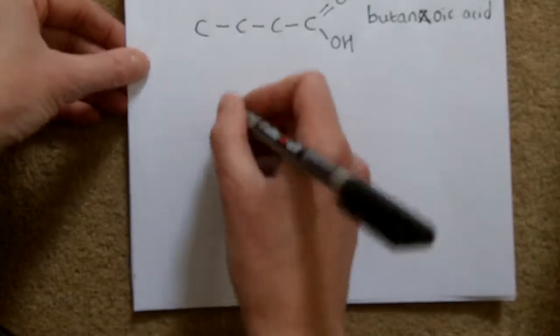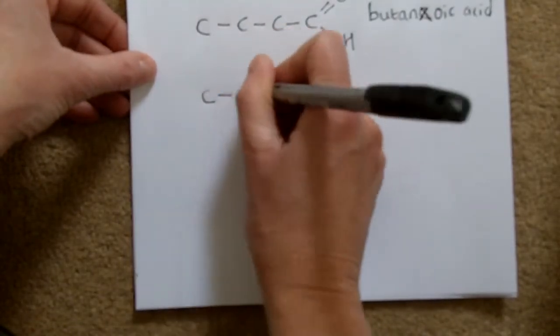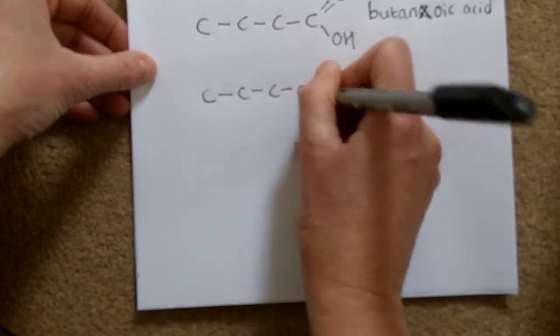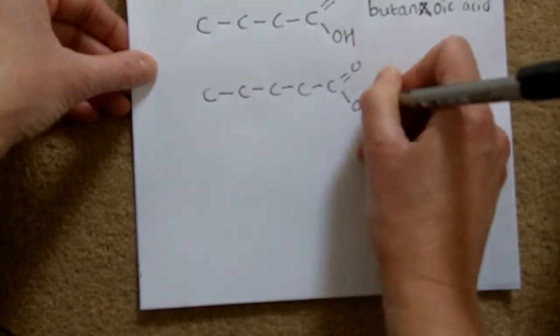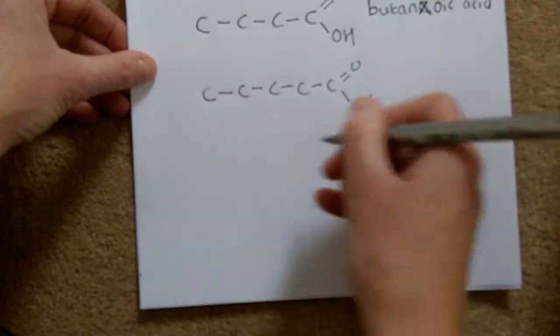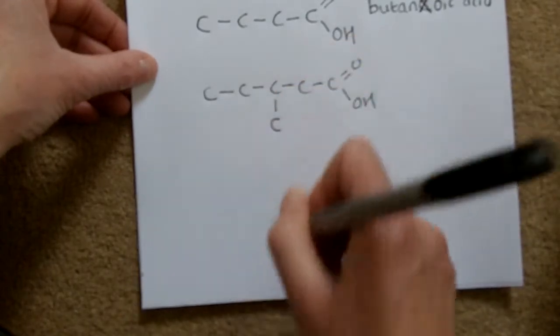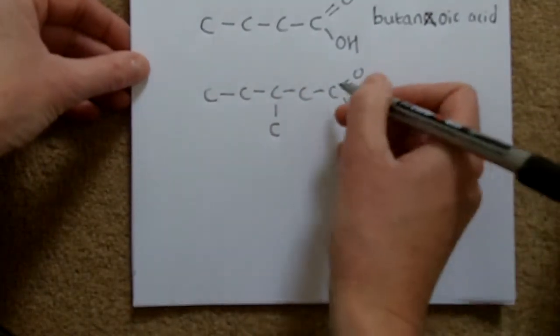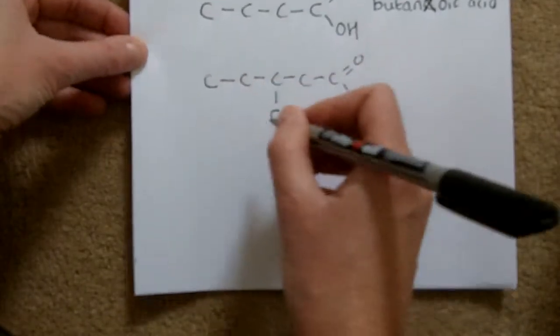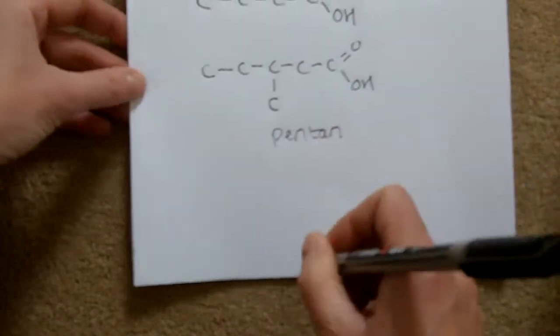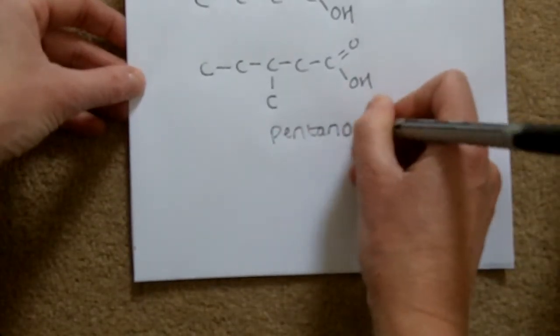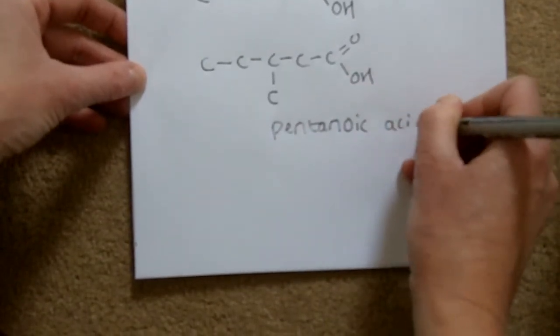Here's another example. If you have, let's say, 5 carbons with a carboxylic acid, let's put a methyl group there, for example. And that would be 1, 2, 3, 4, 5. That will be pentanoic acid.